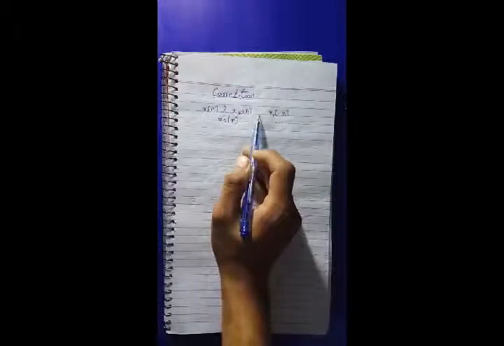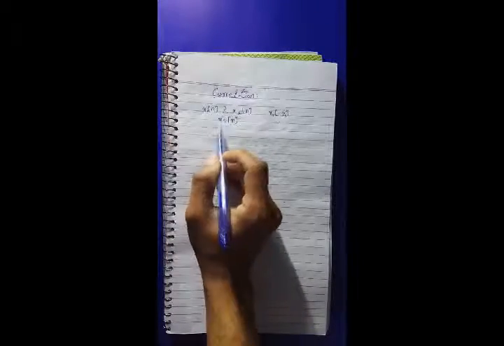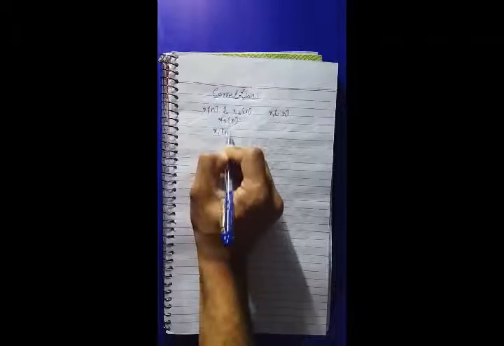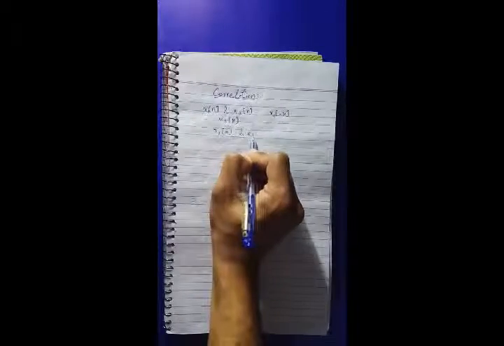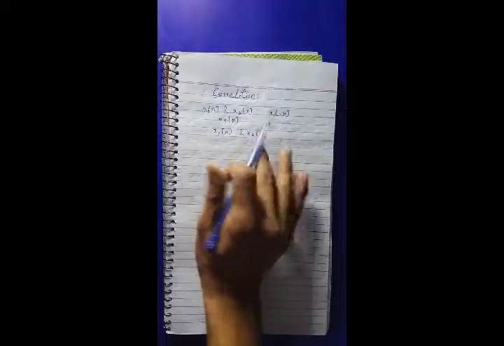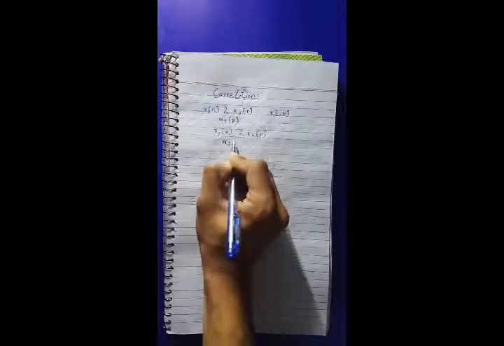This is what we do in convolution. In correlation, we are taking two signals, x1 of n and x2 of n, and we are not flipping any of the two signals, but we are sliding and adding the signal and obtain the third signal.